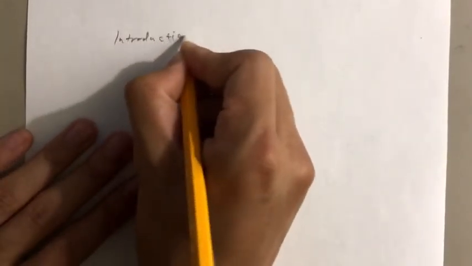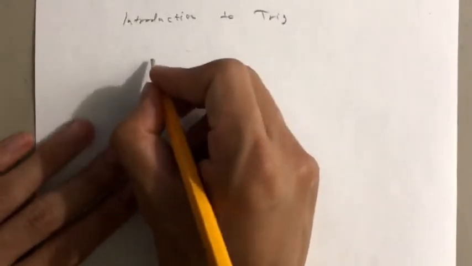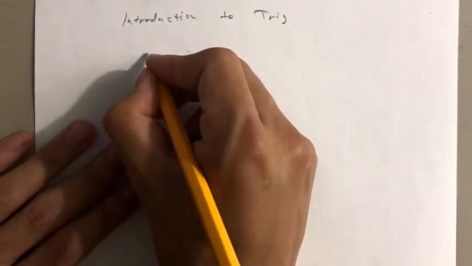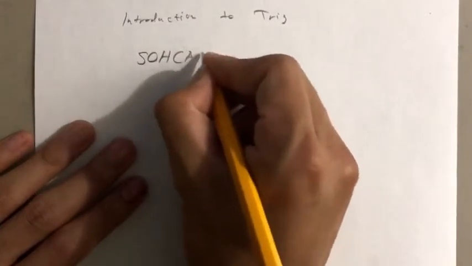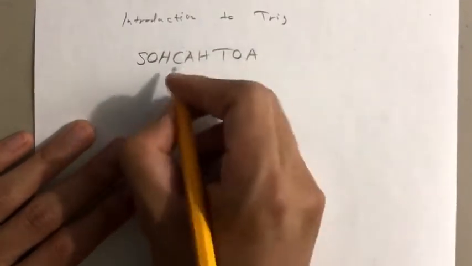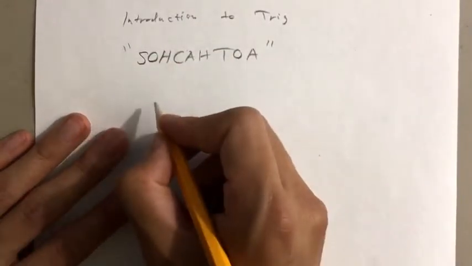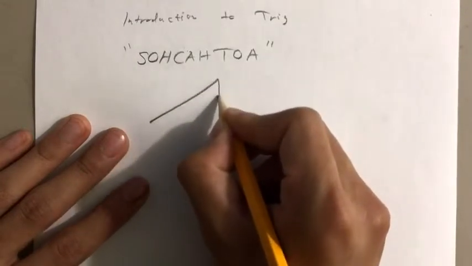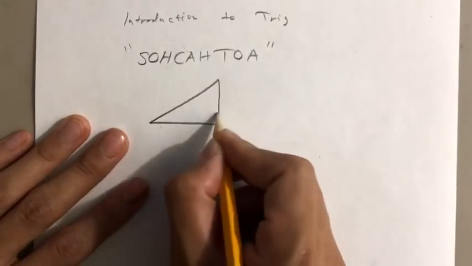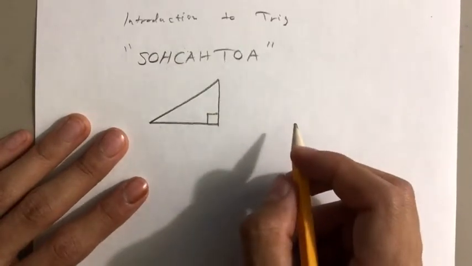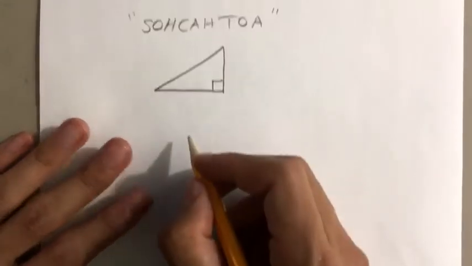Okay, now it's time for my favorite chapter. It's the Introduction to Trigonometry. So basically, trig is involving triangles and angle measures and everything. And there's just something that you really need to know. It's called Sohcahtoa. And I'm going to explain what that means. Just remember what it is. Sohcahtoa. It's very easy to remember. So that applies to right triangles, and right triangles are triangles with right angles.